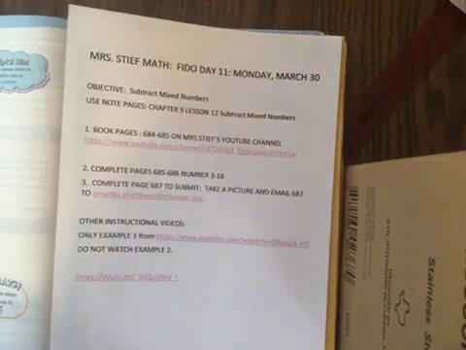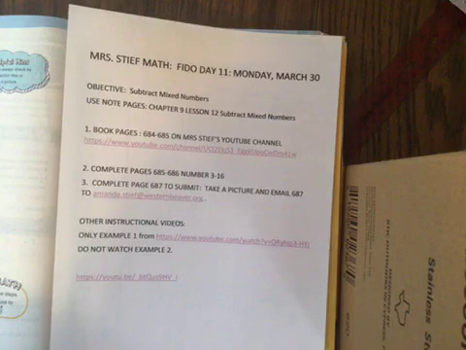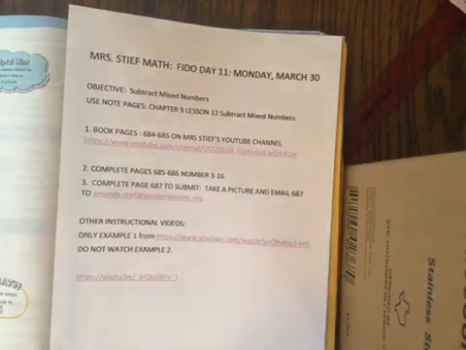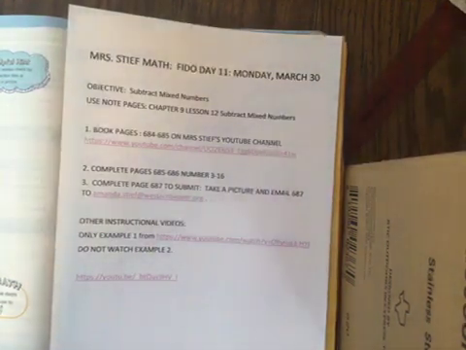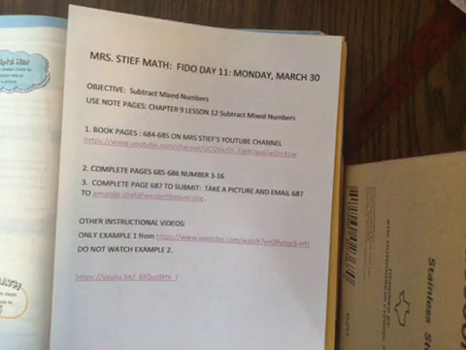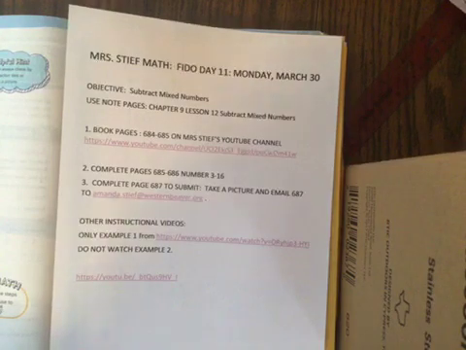What you are seeing here in front of you is my instructions for Fido Day 11, March 30th. Today we're going to subtract mixed numbers. Last week we worked on adding mixed numbers. Subtracting mixed numbers is very, very similar to adding mixed numbers, just like adding unlike fractions was a lot like subtracting unlike fractions.